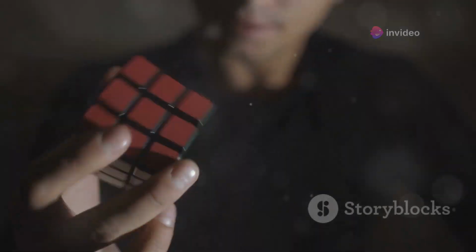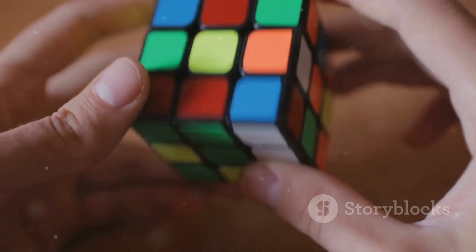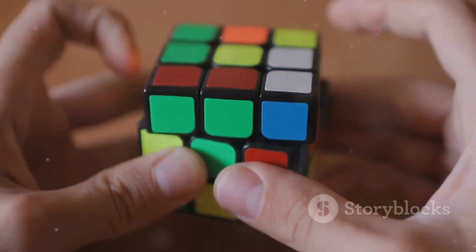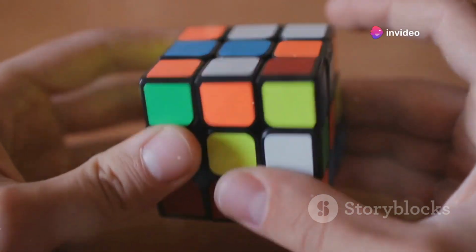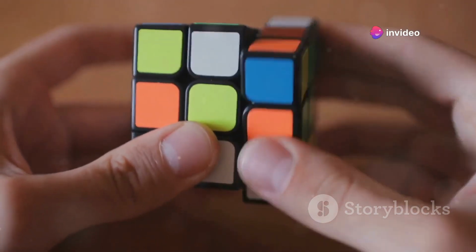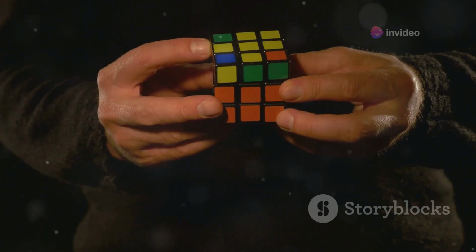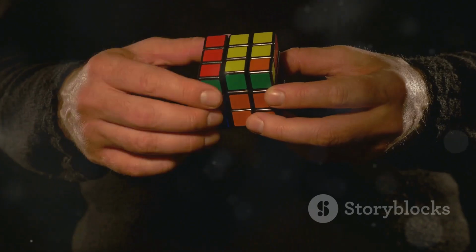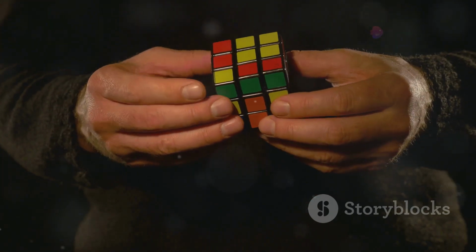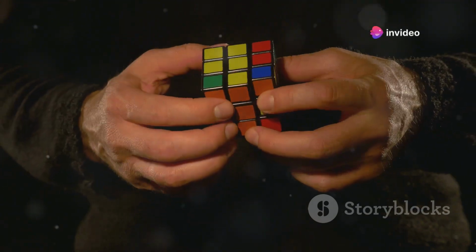Like any good puzzle, the Rubik's Cube has its own language. This language is essential for anyone who wants to master the art of solving the cube. It might seem daunting at first, but with a little practice, you'll find it quite intuitive. Don't worry, it's not as complicated as it seems. Once you get the hang of it, you'll be able to communicate your moves and strategies with other cubers effortlessly.